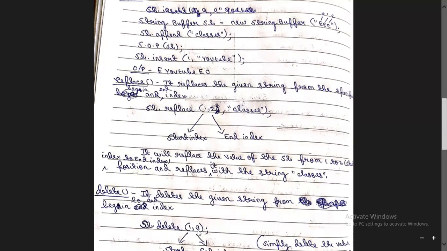So E lasses will be shown. It is totally deleted from the starting index to the end index. The values mentioned from the starting index to the end index will be completely deleted through this delete method of the StringBuffer class. Okay, so the delete method works like this.